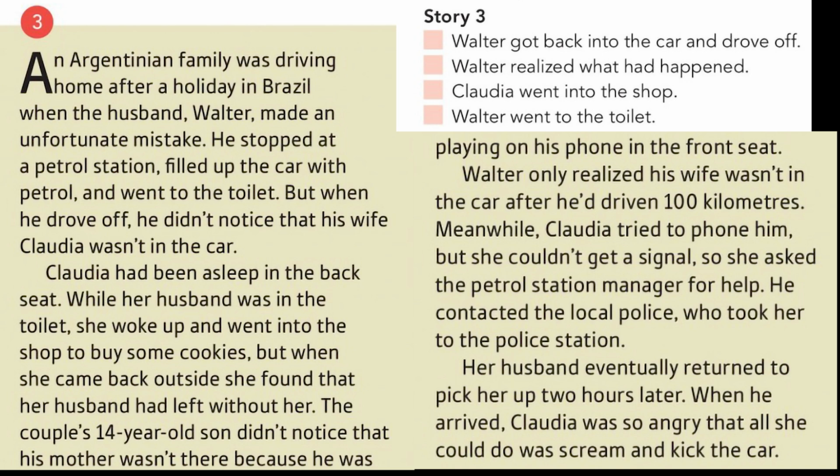Meanwhile, Claudia tried to phone him, but she couldn't get a signal, so she asked the petrol station manager for help. He contacted the local police, who took her to the police station. Her husband eventually returned to pick her up 2 hours later. When he arrived, Claudia was so angry that all she could do was scream and kick the car.